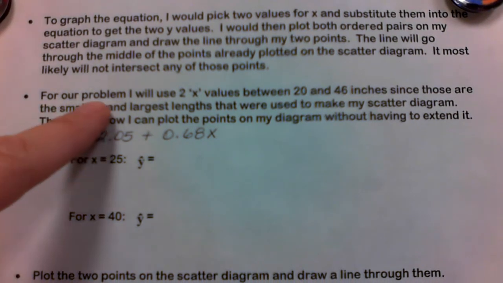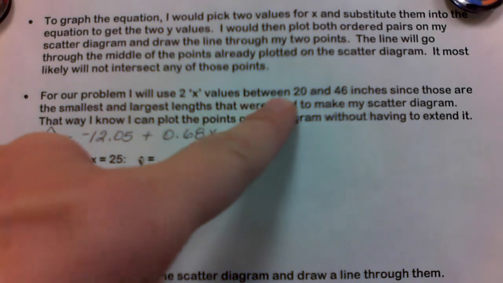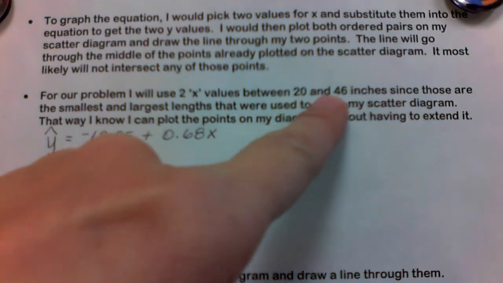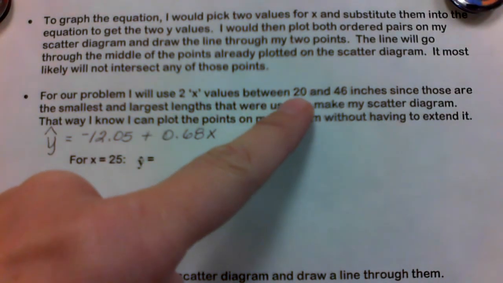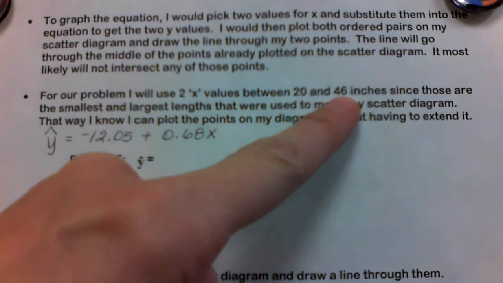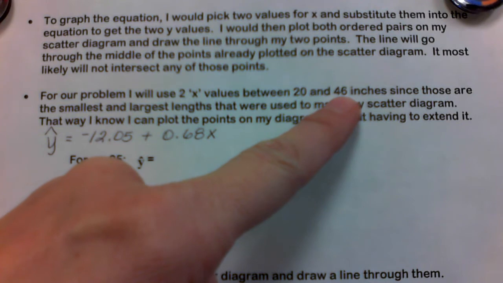Now, notice for our problem, I'm using 2 x values that are between 20 and 46. Now, why between 20 and 46? Because 20 was my smallest x value and 46 was my largest x value.